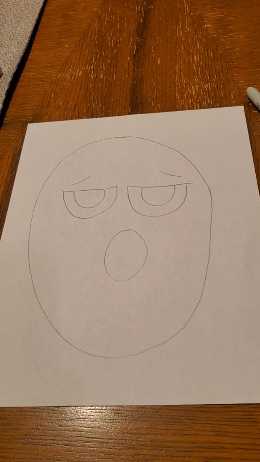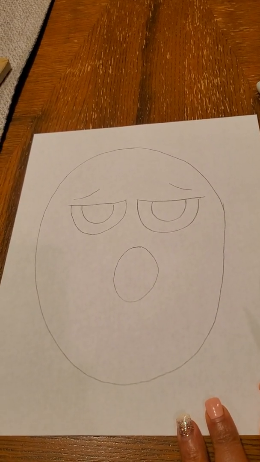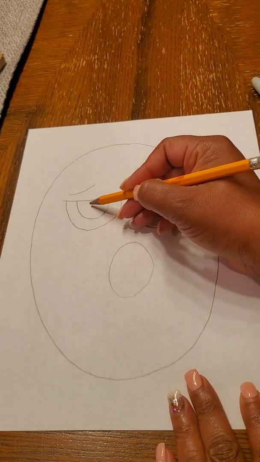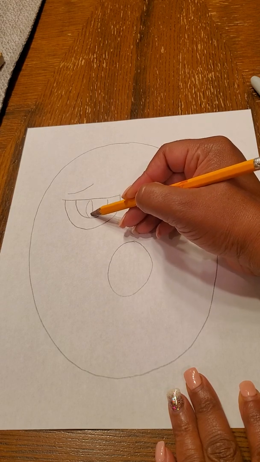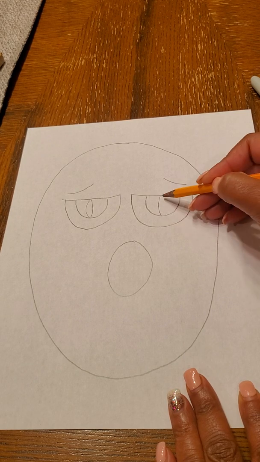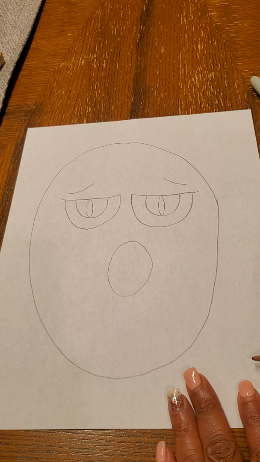All right, so just looking at mine, I am definitely going to add a little bit more detail in his eye and put a shape in the middle. You guys can feel free to be creative and add whatever type of thing you want to the eye that is not there already.